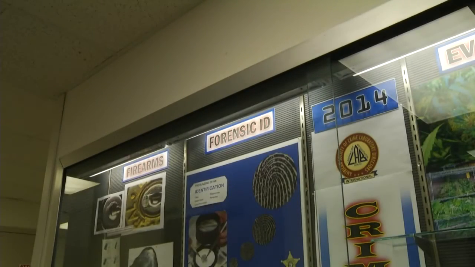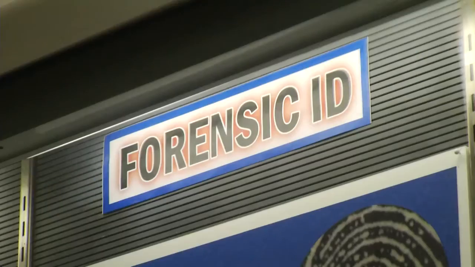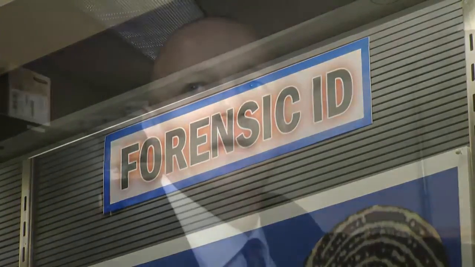We are at the Forensic ID Unit in the Palm Beach County Sheriff's Office. We are located in the APHIS room. This is an APHIS workstation. APHIS again stands for Automated Fingerprint Identification System.